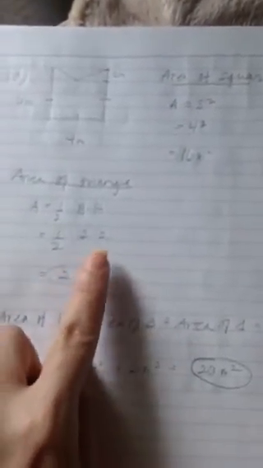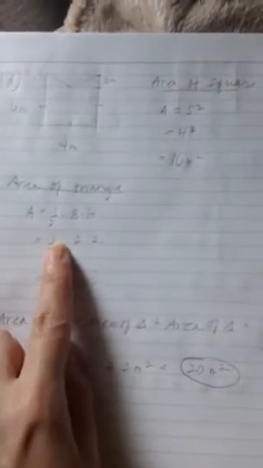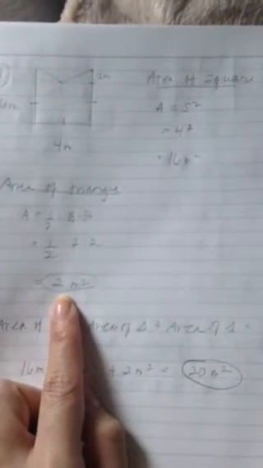Next, let's find the area of the triangle. So if you look here, we have a small triangle and another one here. We're going to do 1/2 base times height. Our base is 2 and our height is 2. So let's do 2 times 1/2 times 2, which gives us 2 meters squared.